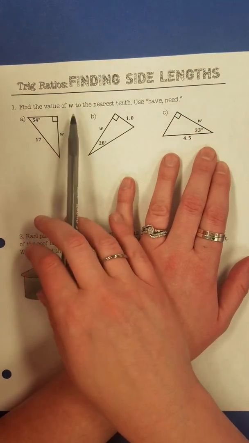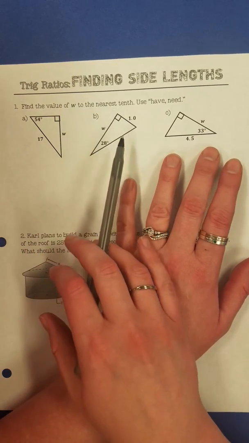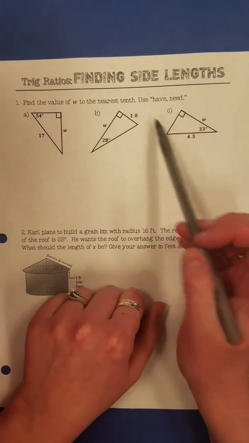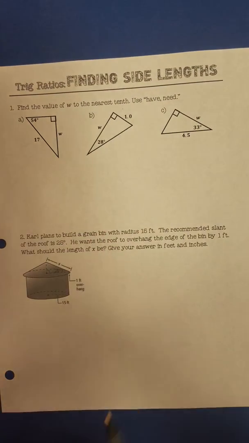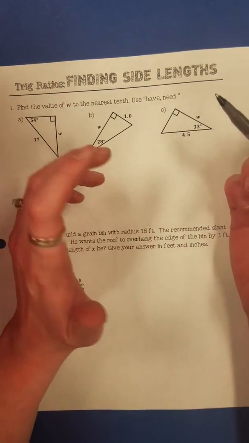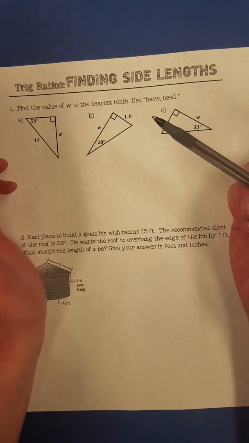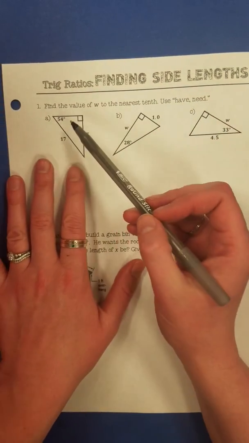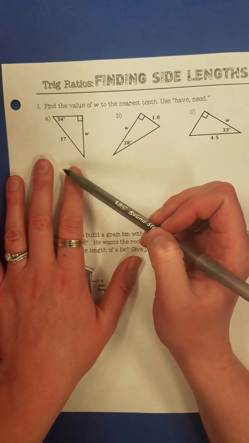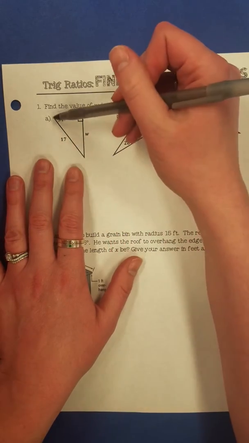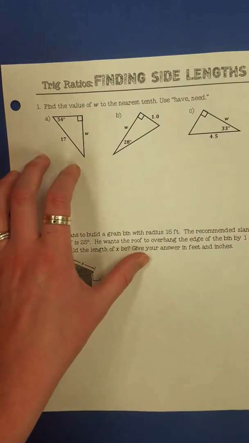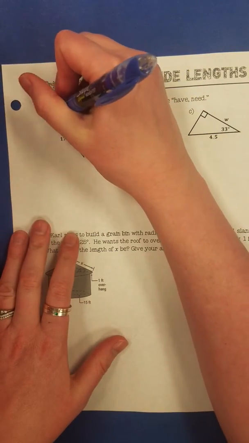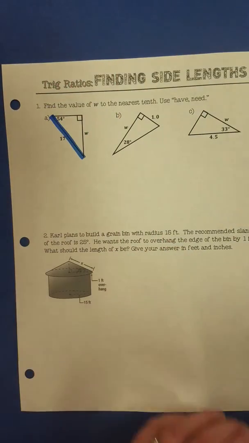We need to find the value of W to the nearest tenth using the principle of have and need. What this means, have need, is that you ask yourself, what is it that I have? What information do I know? And what information do I need? So, for instance, let's look at example A here. We have the side length of 17. We know that that is the hypotenuse. So I'm going to go ahead and highlight our hypotenuse friend.